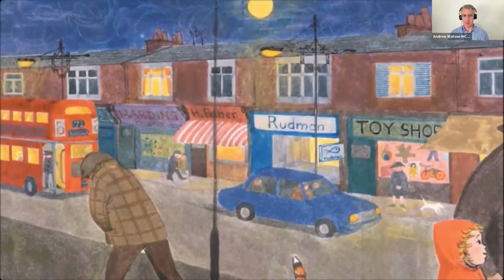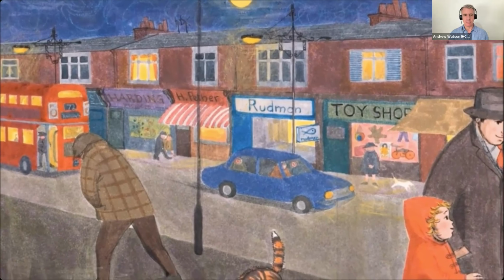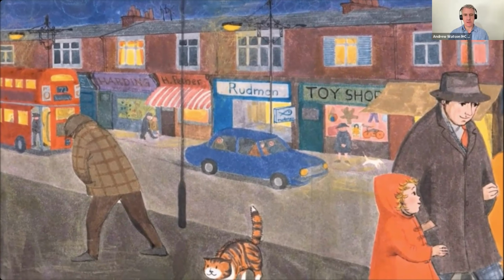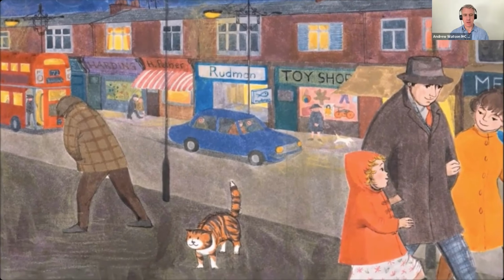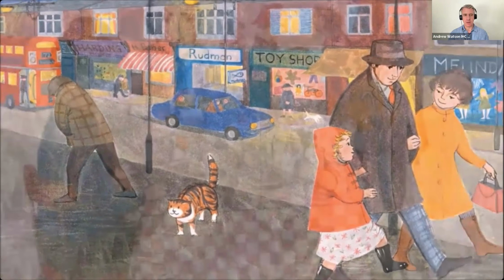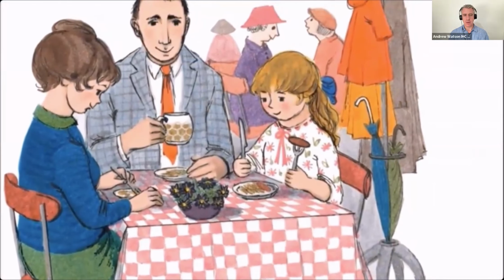So they went out in the dark and all the street lamps were lit and all the cars had their lights on, and they walked down the road to a cafe. And they had a lovely supper with sausages and chips and ice cream.